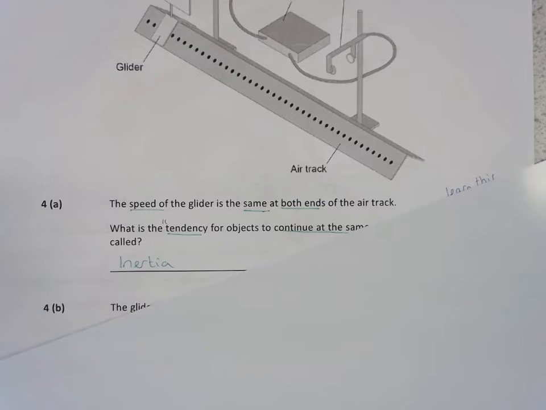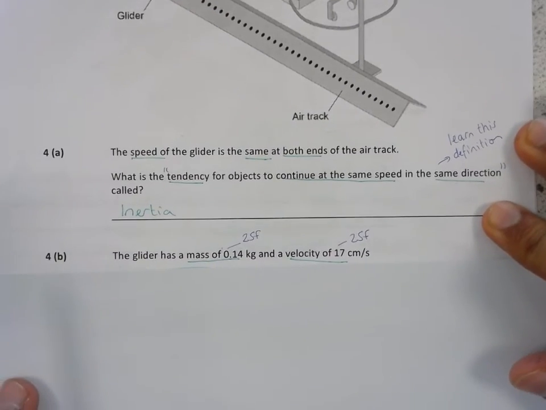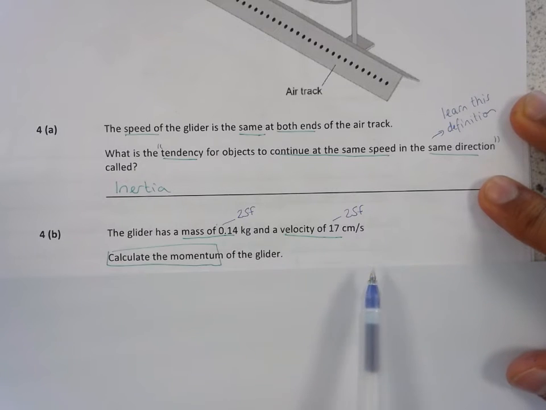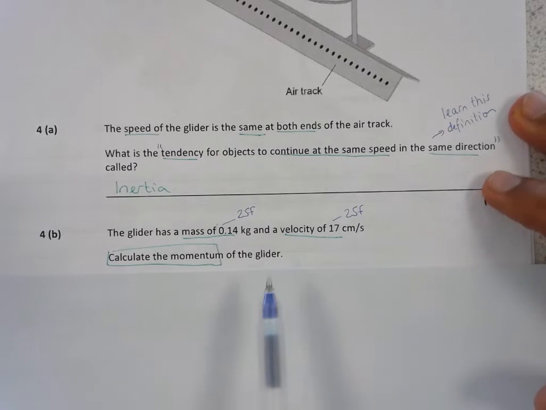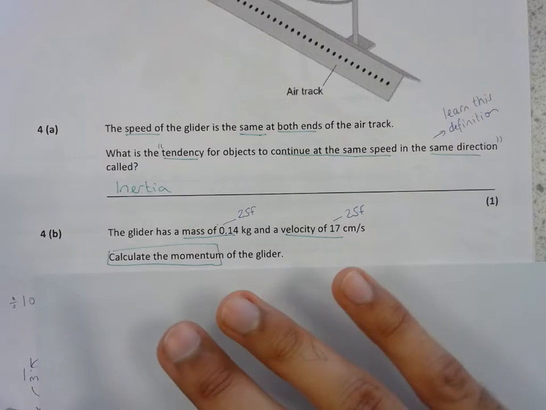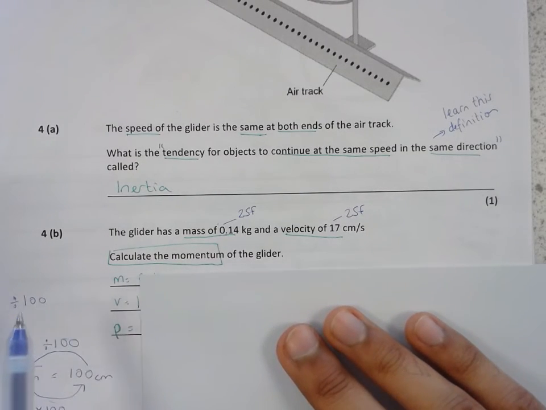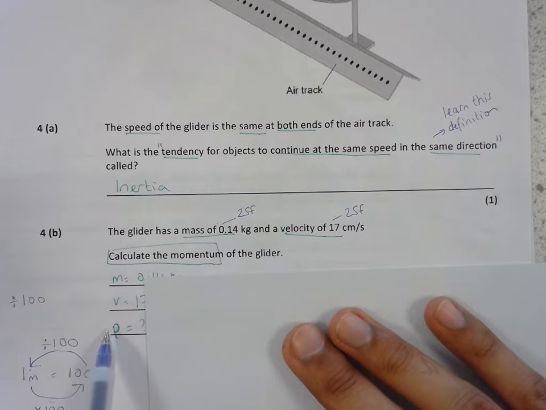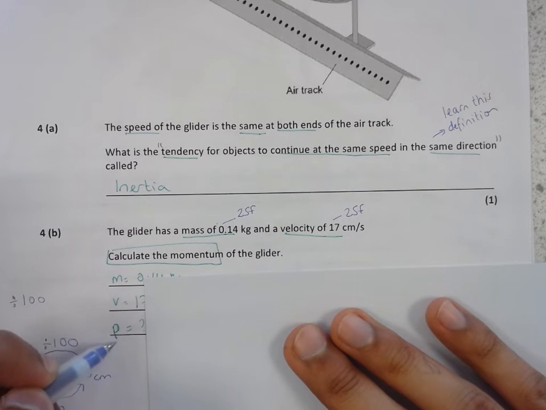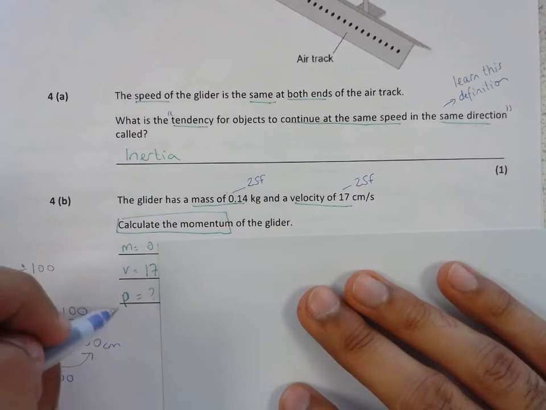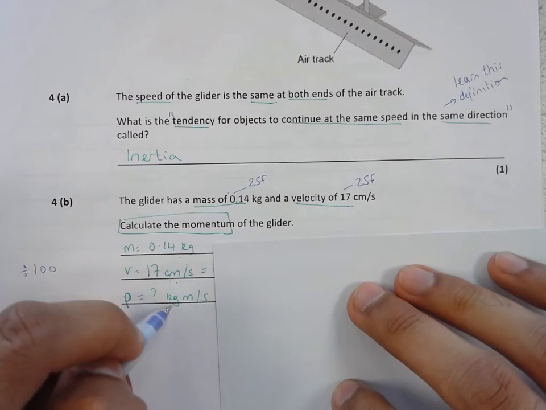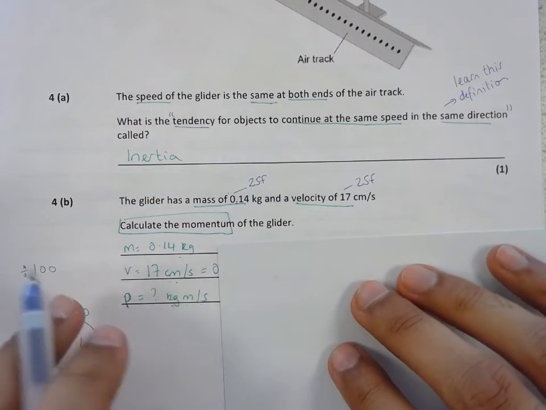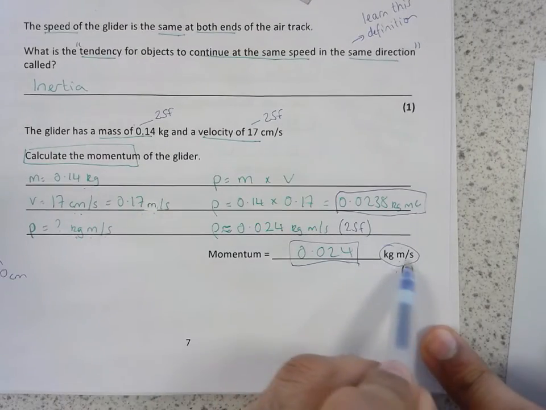4b. The glider has a mass of 0.14 kilograms and a velocity of 17 centimeters per second. Calculate the momentum of the glider. Now you should recall from your work on this topic that momentum, we use the symbol rho, which is the Greek letter, but we can just call it P to make it easier. We know momentum is measured in kilogram meters per second. It also tells you here.